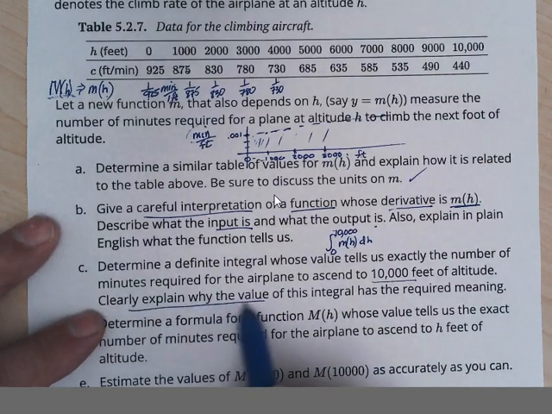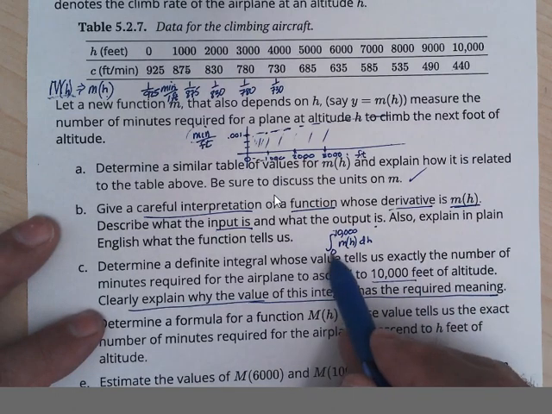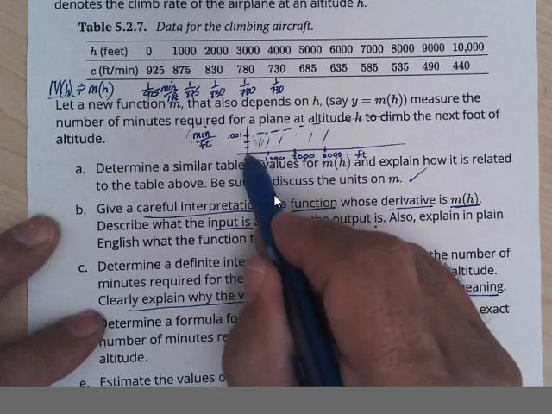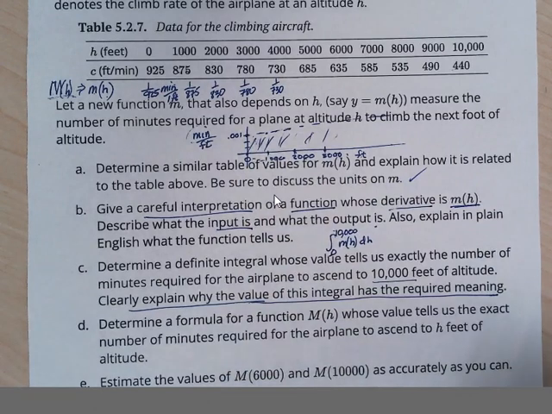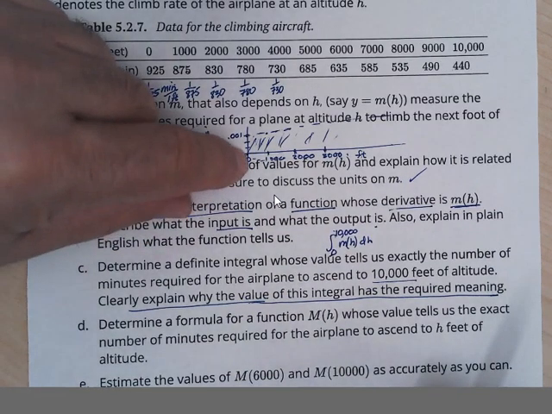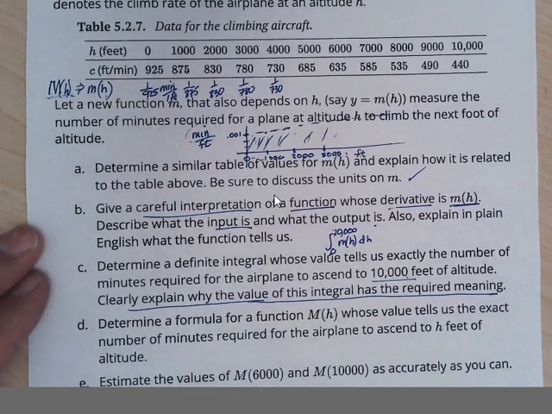Clearly explain why the value of this integral has the required meaning. If we start at 0 and the plane takes off at 0, this integral up to 1,000 gives you the change in time. And so if you start the time at 0, it's going to be the amount of time, the number of minutes, to get to 1,000 feet.